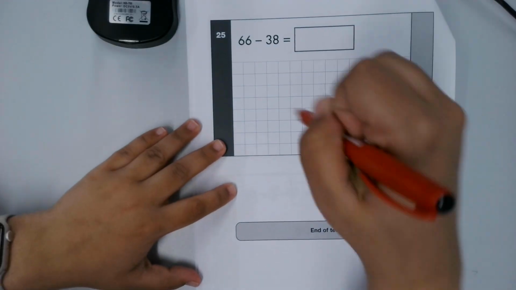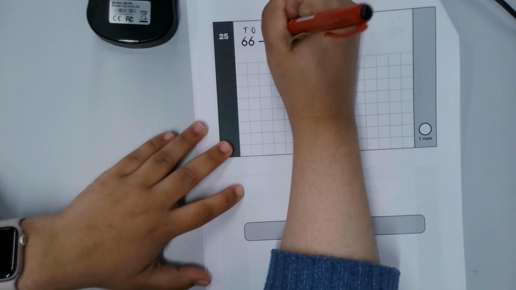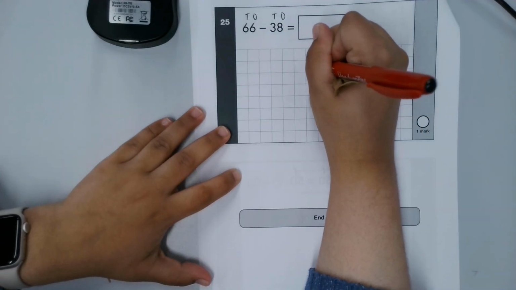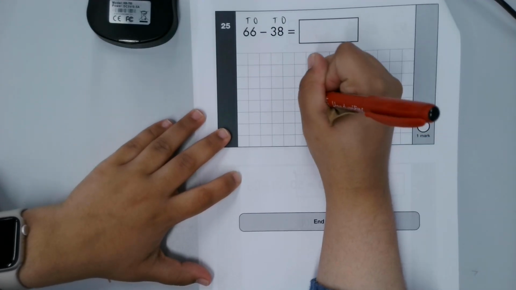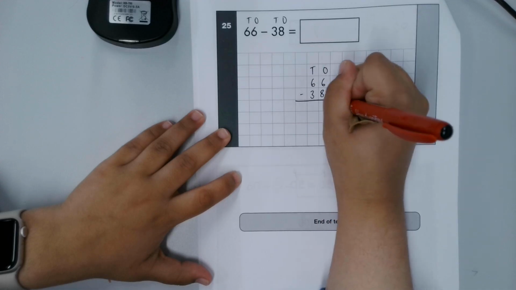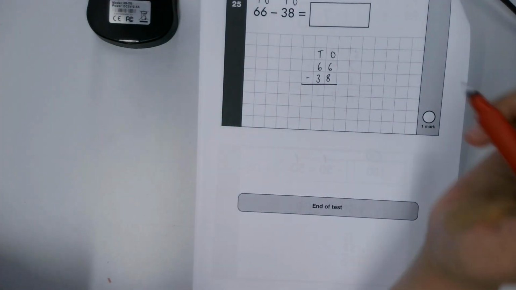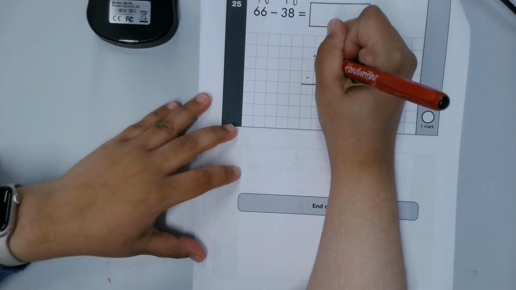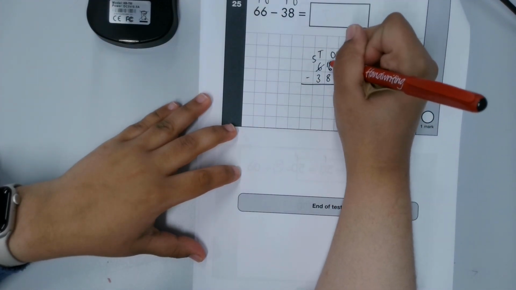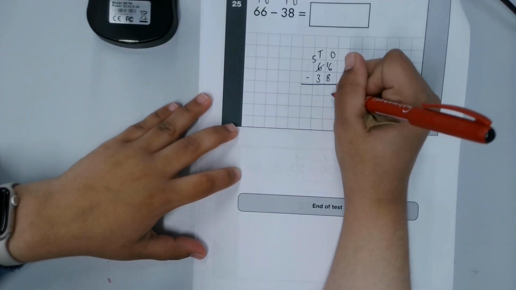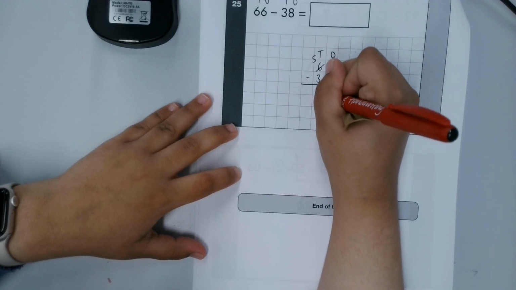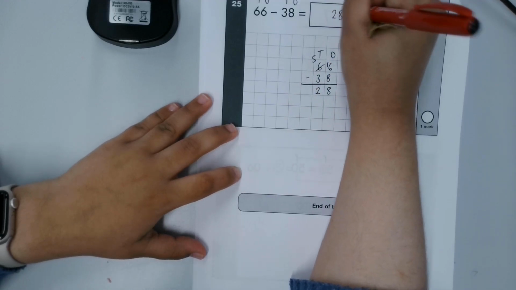To our last question now. 66 take away 38. I'm going to go straight into labeling my 10s and my 1s and using column method to work this one out. Starting with our 1s, 6 take away 8, we can't do that, so we know we need to regroup. 6 tens becomes 5 tens, and 6 becomes 16. 16 take away 8 is 8, and 5 take away 3 is 2. My answer is 28.